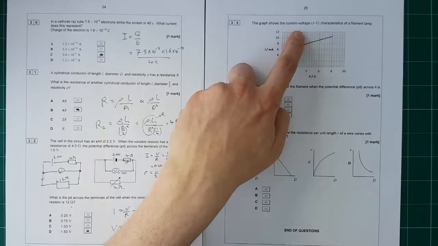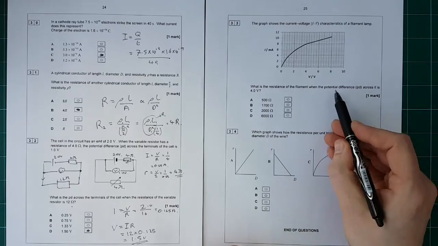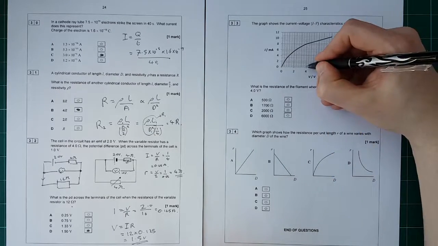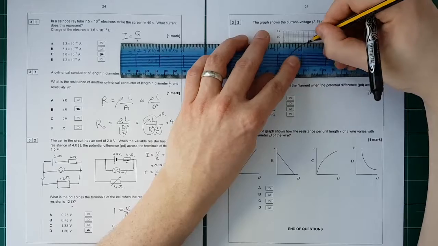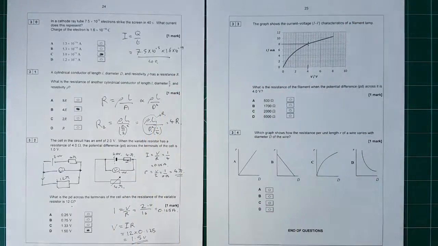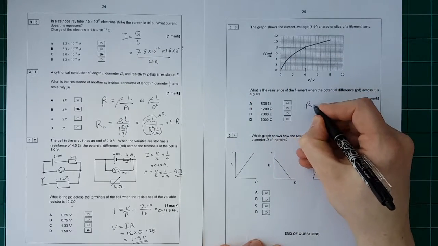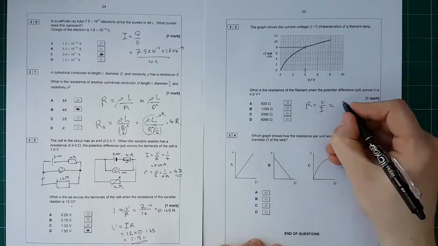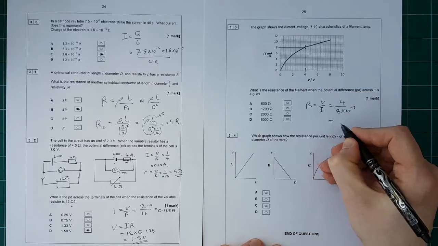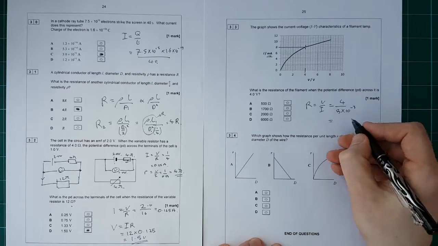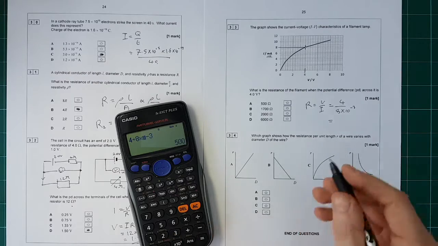Question 33. The graph shows the current voltage characteristic of a filament lamp. What's the resistance of the lamp when the potential difference across the lamp is 4 volts? So we need to go up to there, like so. Draw our line across like that. And it looks like that's 8. And be careful, the units there, milliamps. So we've got R is equal to V over I, which is equal to 4 divided by 8 times 10 to the minus 3, which is equal to 500, I think. Let's just check it. 4 divided by 8 times 10 to the minus 3 is 500.